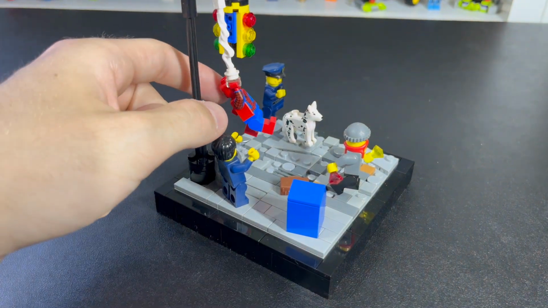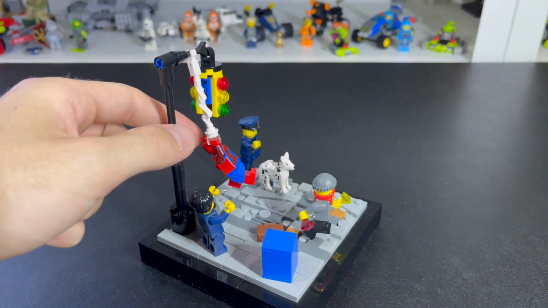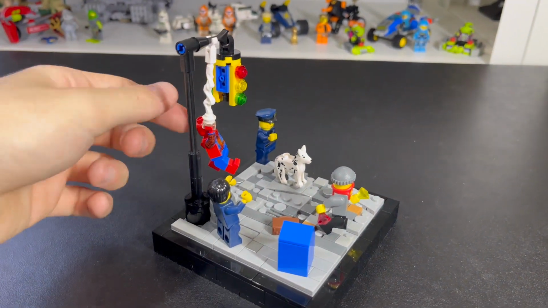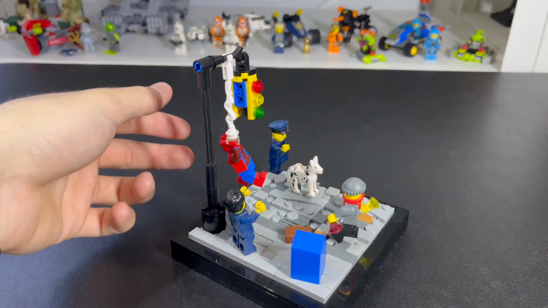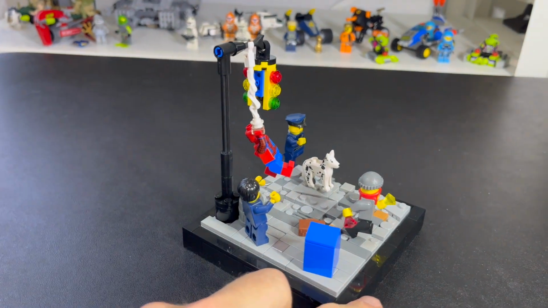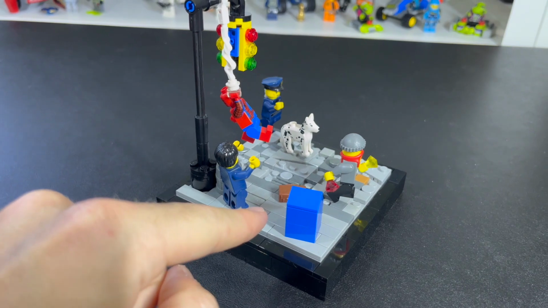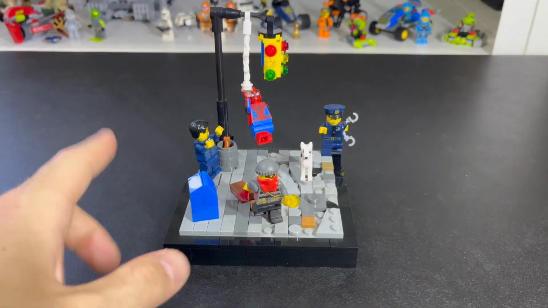With Spider-Man swinging down from the set here, it's kind of sometimes hard to place him, but as you can see, he can kind of go back and forth thanks to the web shooter piece. As you can see, he kind of just swings like that. We get the robber with his little jewels. We have the businessman in shock with his bag on the ground. There are a couple different elements here adding on.